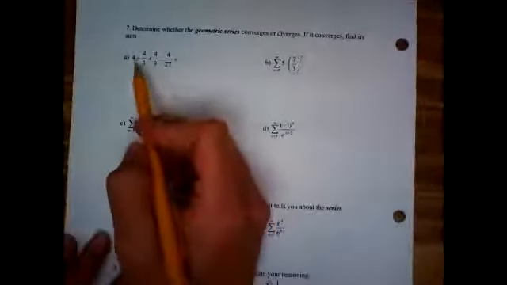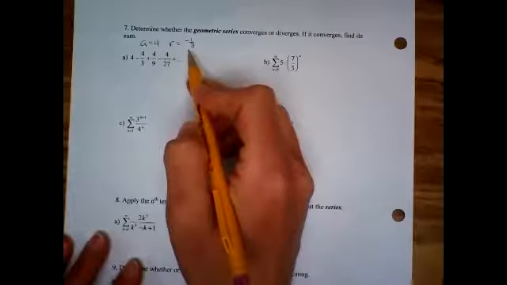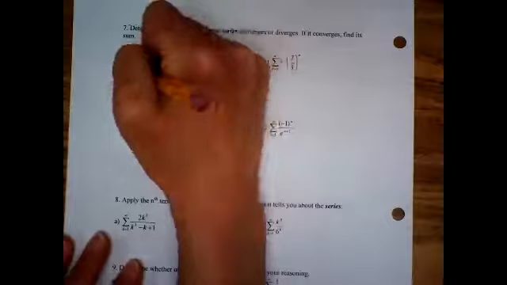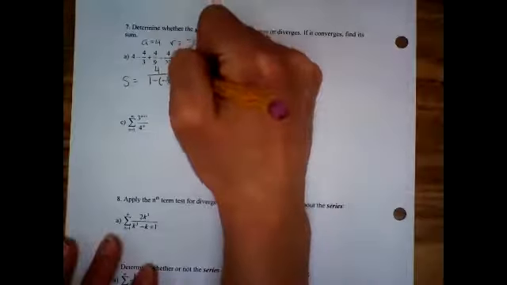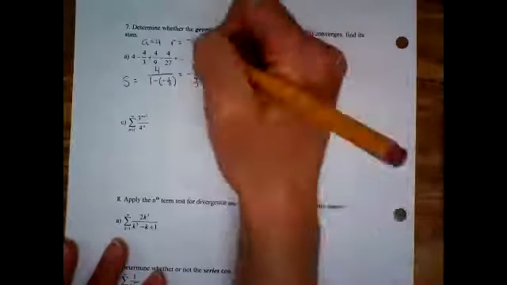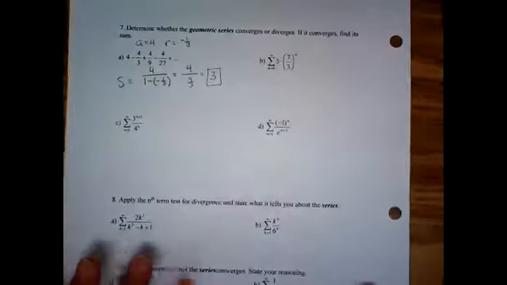All right, so for this one, first term is 4. And our R value, it looks like we're multiplying by -1/3. So that absolute value is smaller than 1. So we are going to be able to get the sum. And your formula is A over 1 minus R. Now I do want you to simplify these down. That would be 4 over 1 plus 1/3, which is 4/3. So that's 4 times 3/4. You're just going to flip that over. The 4s are going to cancel. And so you'll just get 3.